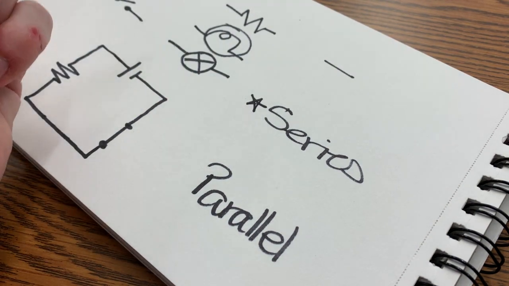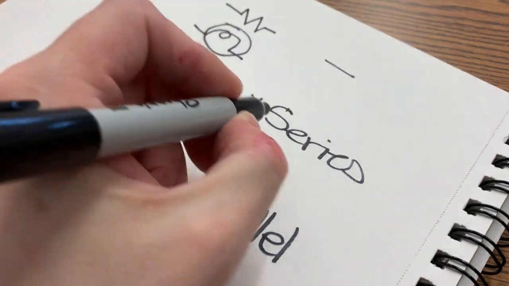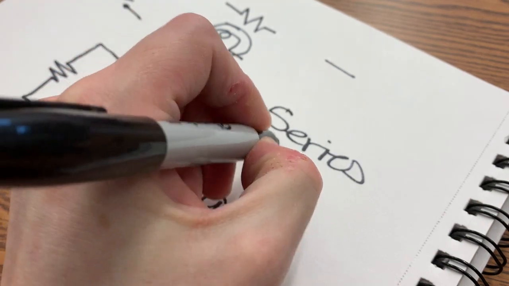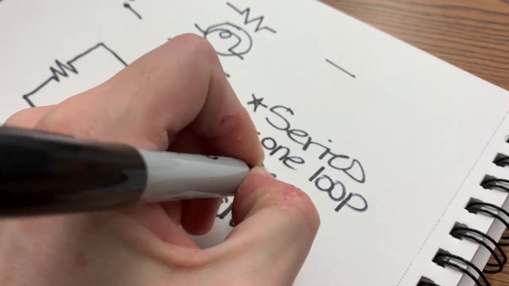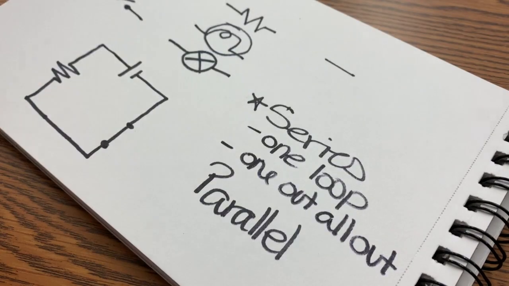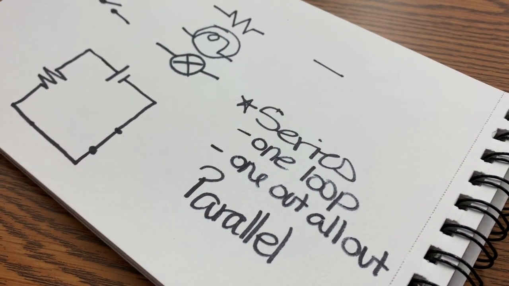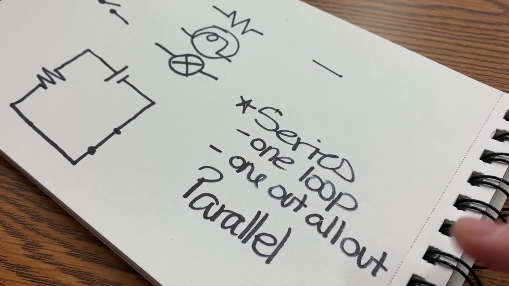So if one light went out, all of the lights went out. So these are in one loop. And if one goes out, all go out. So they're not super efficient. And then you'd have to go through your string of 100 Christmas lights and figure out which one wasn't working.